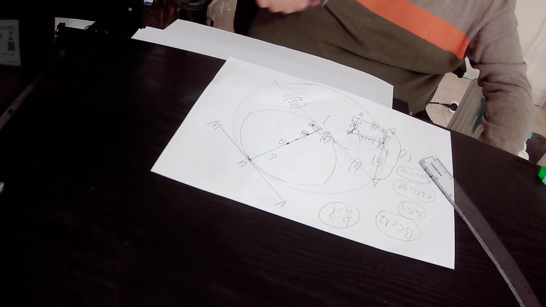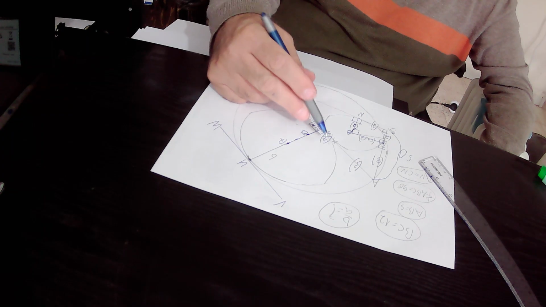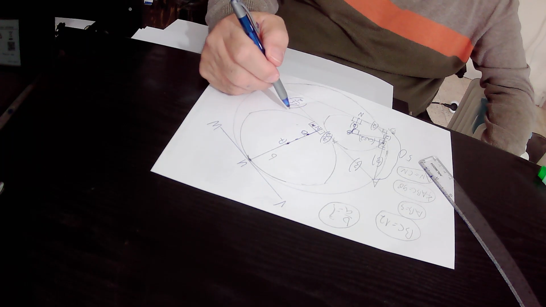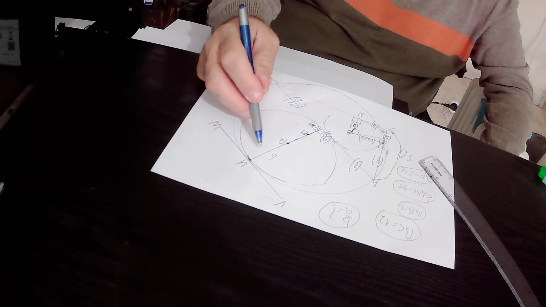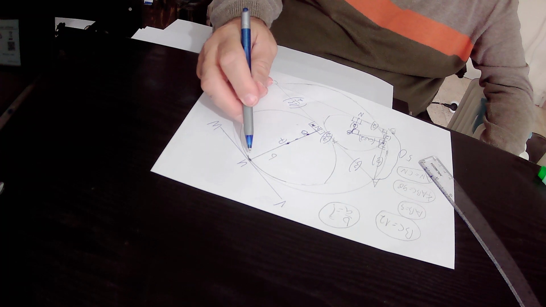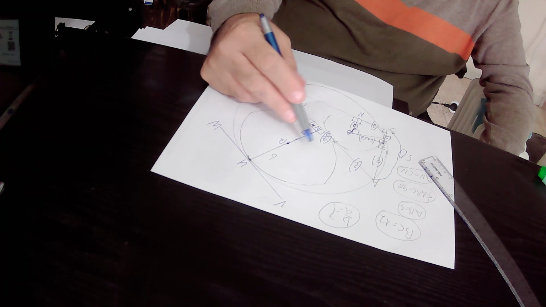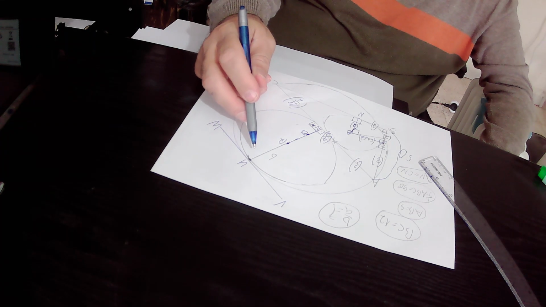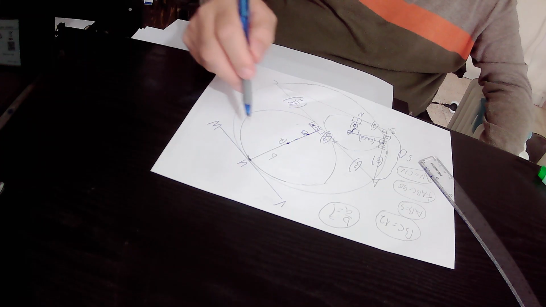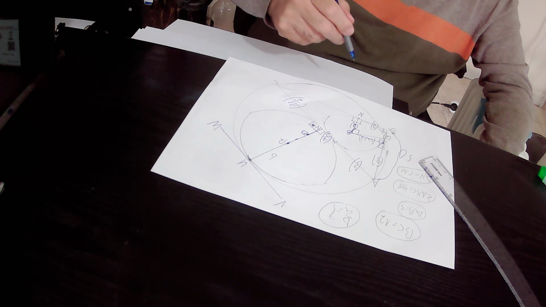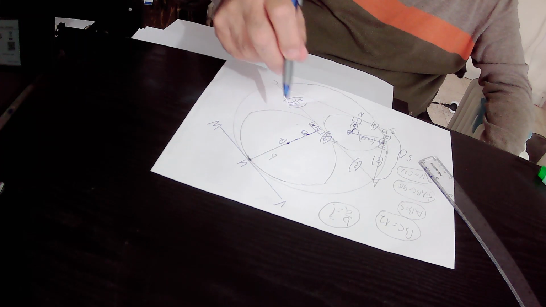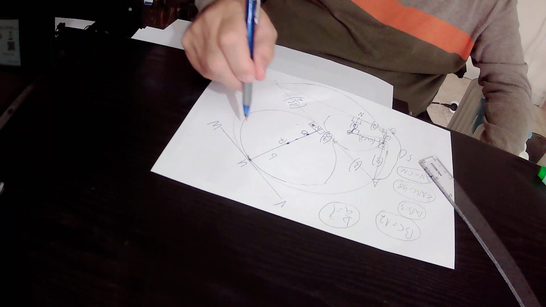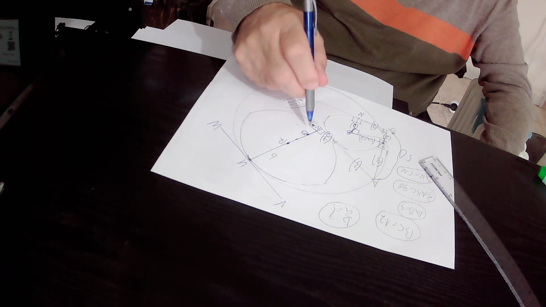So here, point Q is the center of this circle. Point U is a point on the circle itself. Therefore, QU is the radius of this circle. The radius QU is drawn to point U, that is the point of tangency of tangent VW with this circle. Whenever you have a radius that is drawn to the point of tangency, then tangent VW will be perpendicular to the radius UQ.